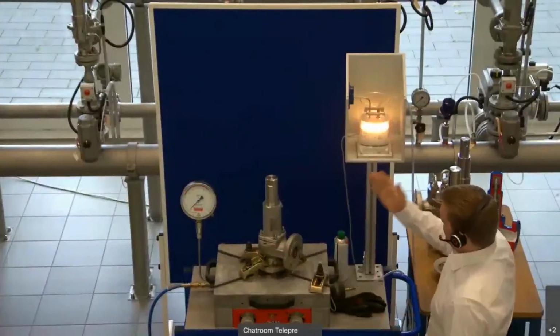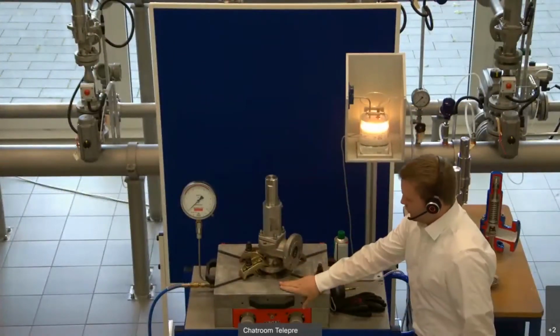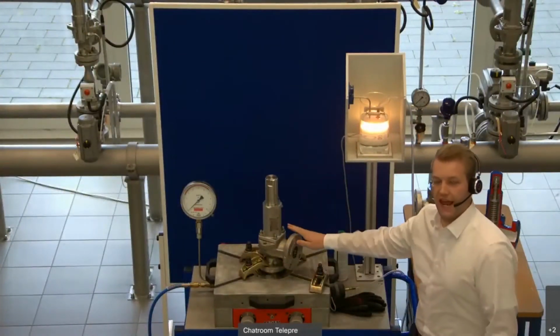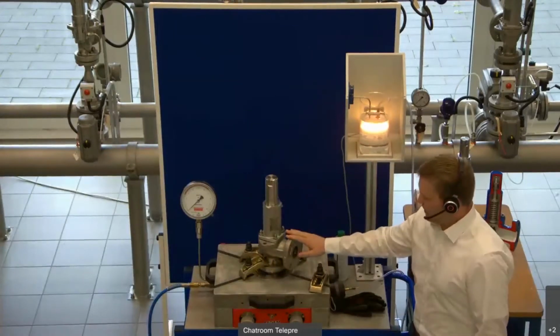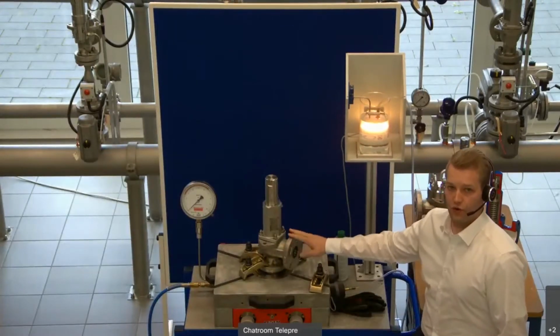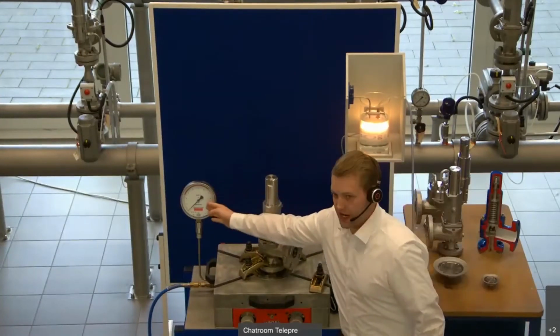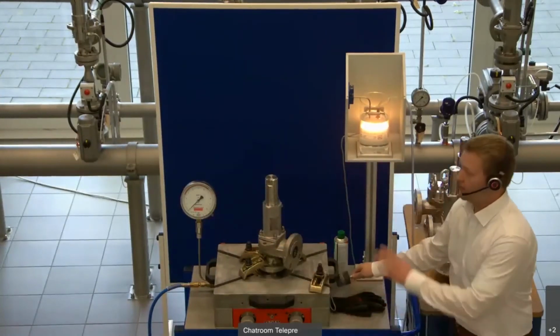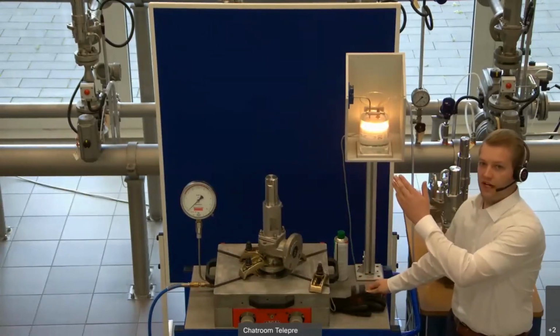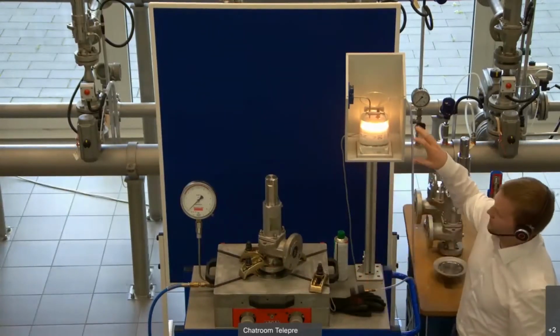Now we see here the test bench. On the test bench is the API valve, 1 to 2 inches. And here you see the manometer. Then I have here the bubble counting device. This is what I mentioned before.